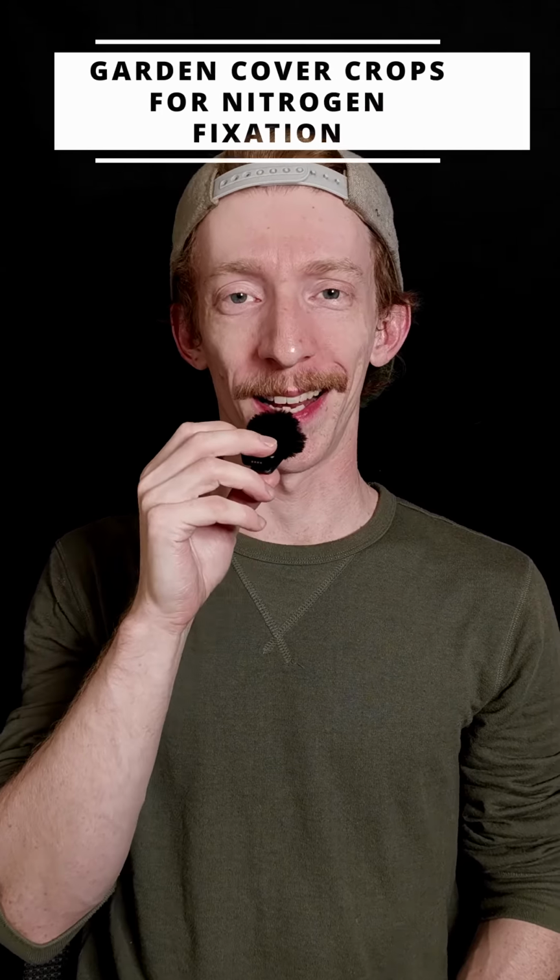We're talking about incorporating cover crops into your garden and the roles that they play. The next role we want to highlight is that of nitrogen fixation. So certain plants, most often legumes, but not always, partner in a symbiotic relationship with bacteria such as rhizobium, which are capable of pulling nitrogen out of the air.